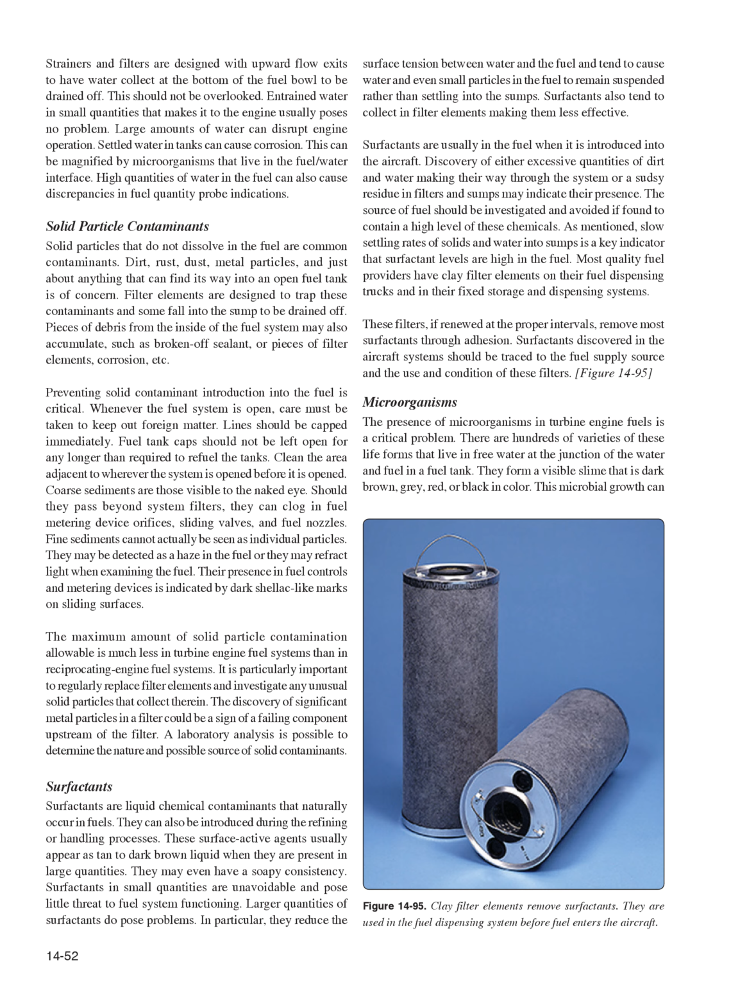Surfactants in small quantities are unavoidable and pose little threat to fuel system functioning. Larger quantities of surfactants do pose problems. In particular, they reduce the surface tension between water and the fuel and tend to cause water and even small particles in the fuel to remain suspended rather than settling into the sumps. Surfactants also tend to collect in filter elements, making them less effective.